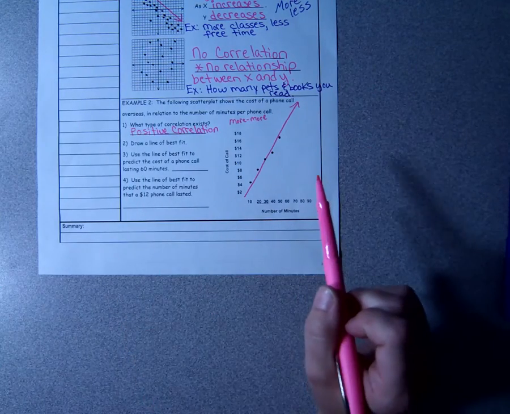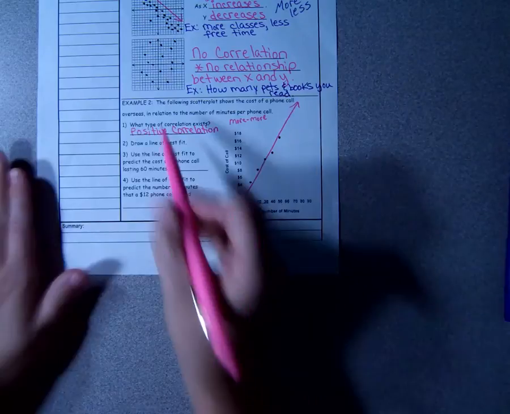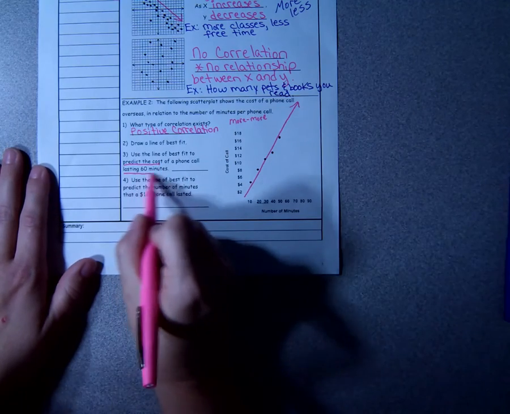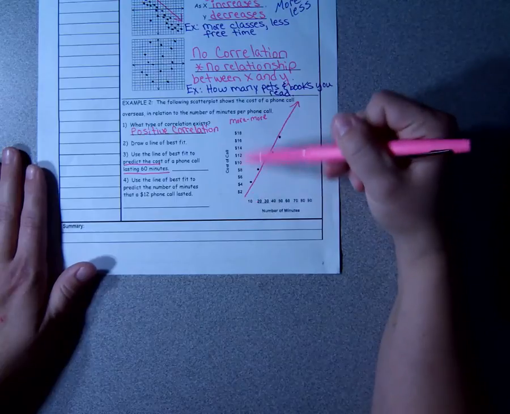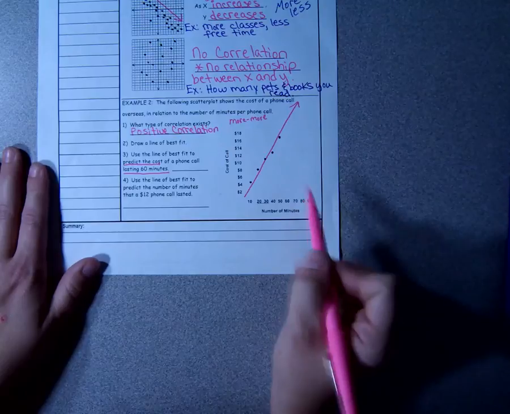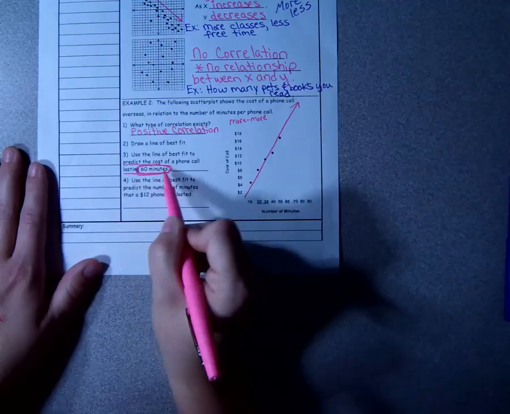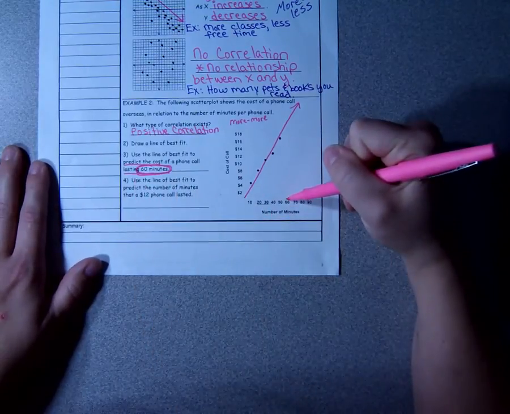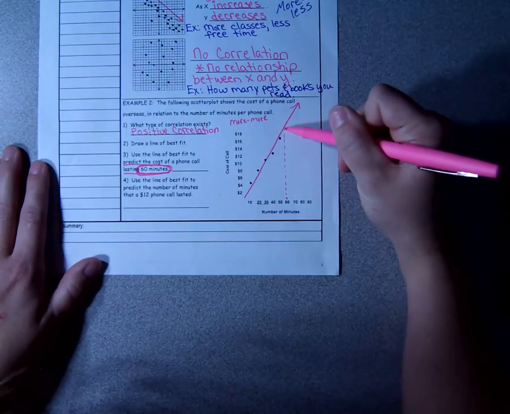All right, number 3 says use the line of best fit to predict the cost of a phone call lasting 60 minutes. So I want to know what the cost is if the phone call lasts 60 minutes. So where will I go to 60? Will I go to 60 on the y-axis or will I go to 60 on the x-axis? I'm going to go to 60 on the x-axis because that's minutes. That's what I know. And I'm going to go up until I hit my line of best fit.